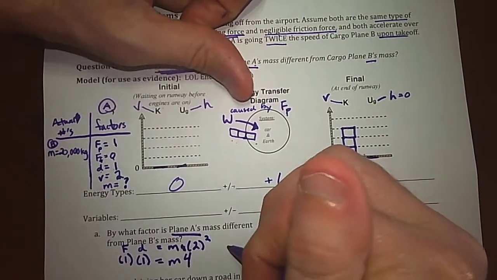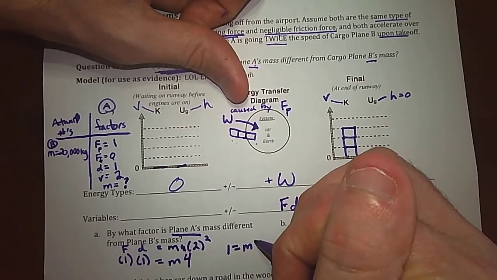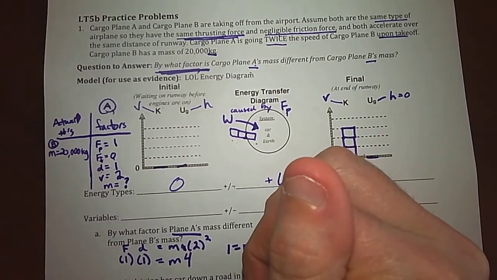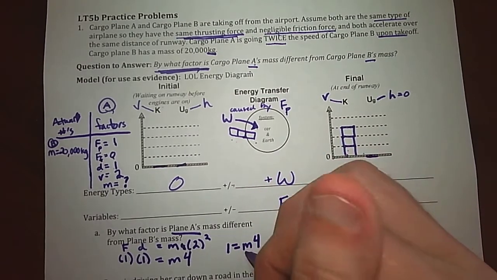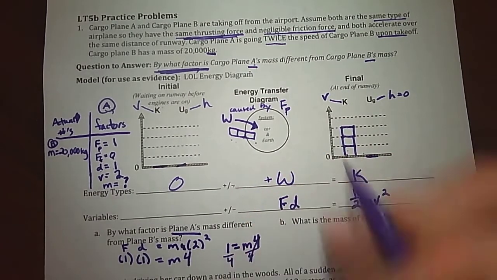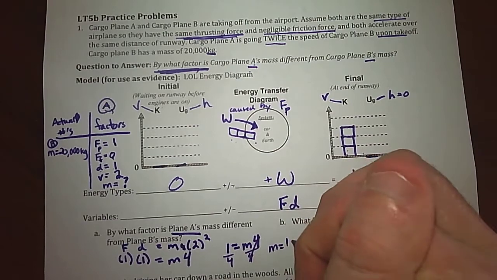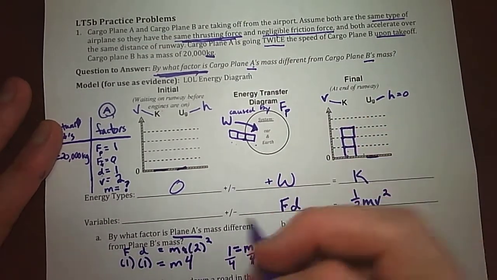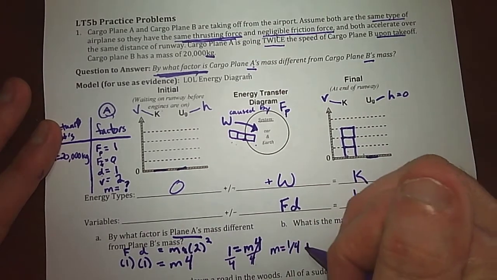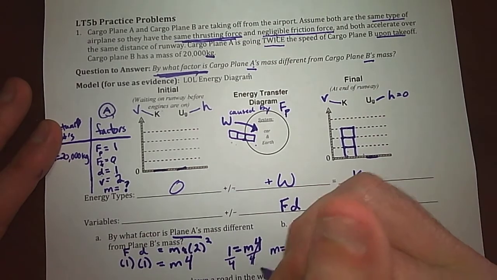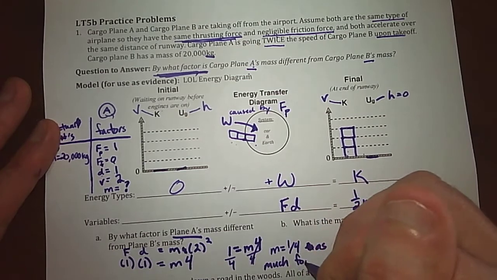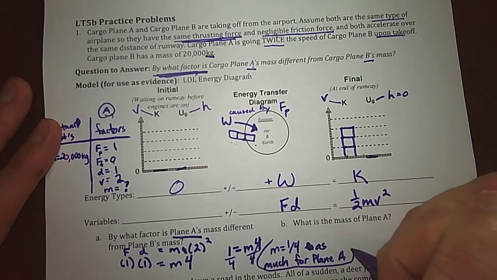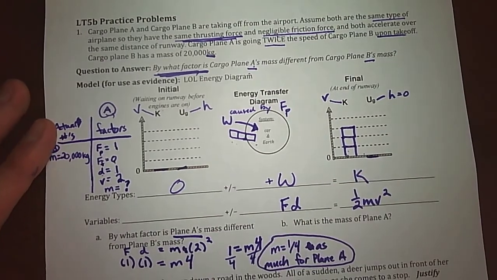All right, so now to simplify everything, 1 equals m times 4. So what I'm going to do is divide by 4 on both sides. So if that's the case, my mass is 1/4 as much. By what factor is plane A's mass different? 1/4 as much, I could say, for plane A.